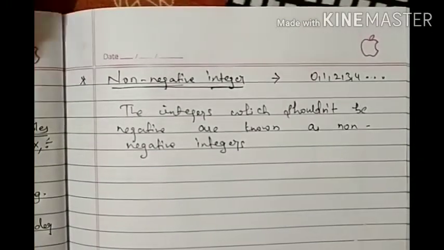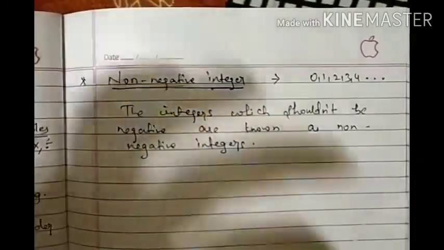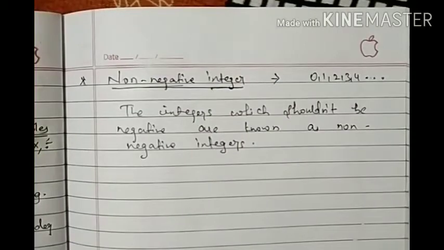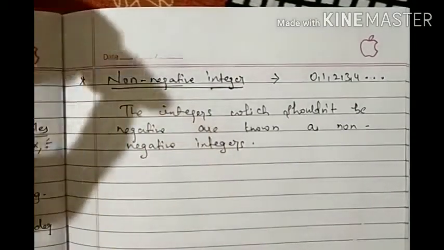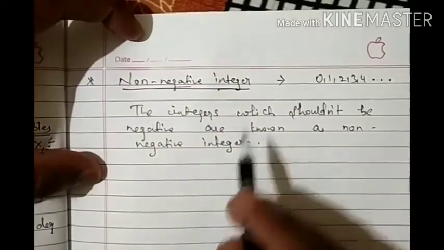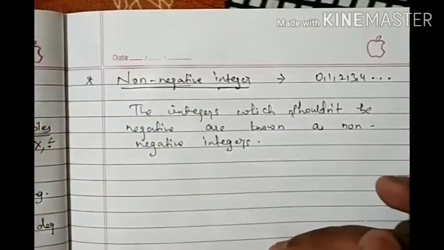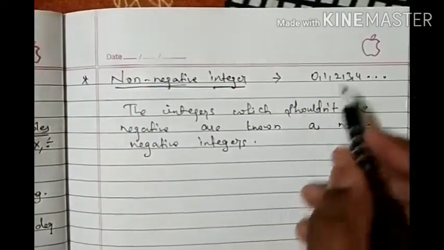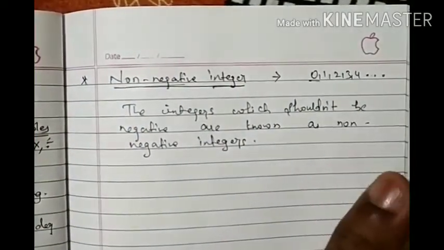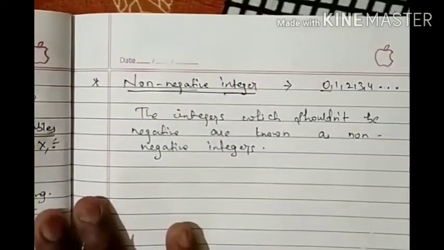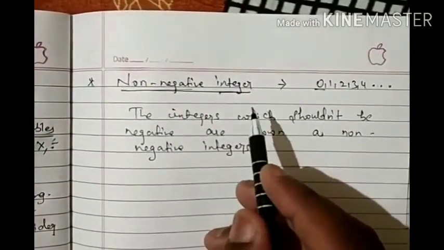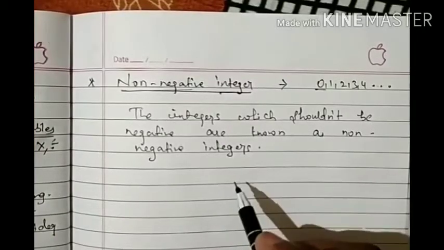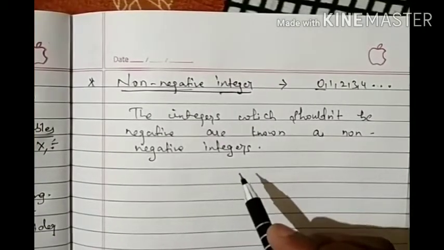As we all know, what integers are? Both positive and negative numbers including 0 are integers, but here we are talking about non-negative integer. So it will start with 0 and end somewhere around infinity, we can call it as non-negative integers.